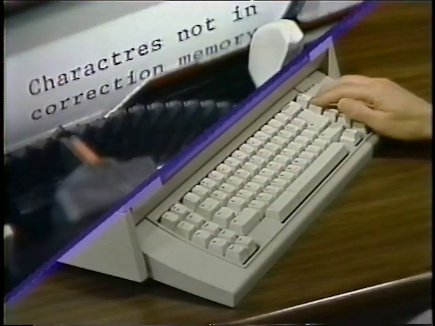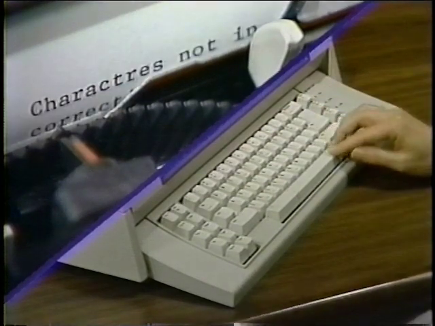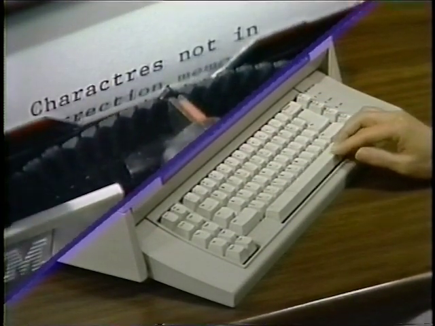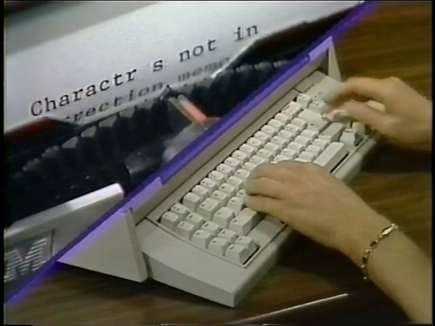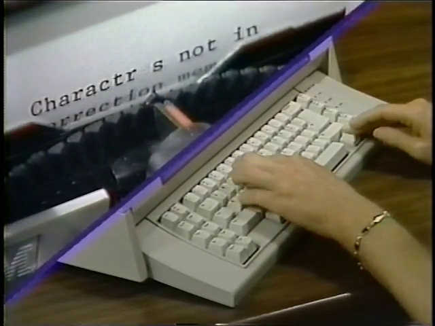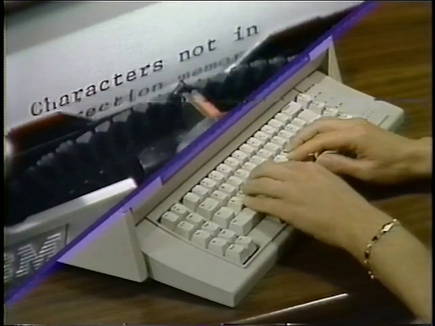Manual correction is for correcting characters outside of the correction memory. To perform a manual correction, position the carrier at the character to be corrected. Press the correction key button, then press the character key button for the character to be erased. Repeat this procedure for each character to be erased.